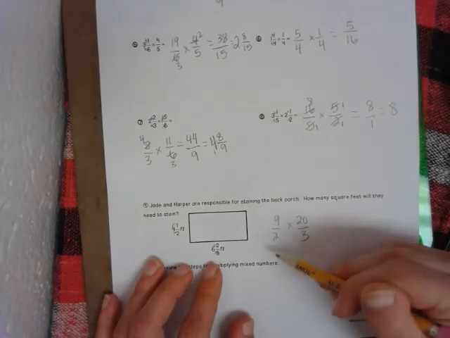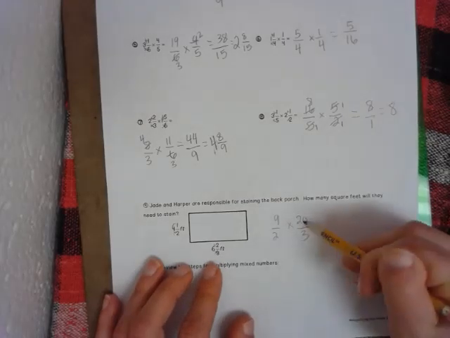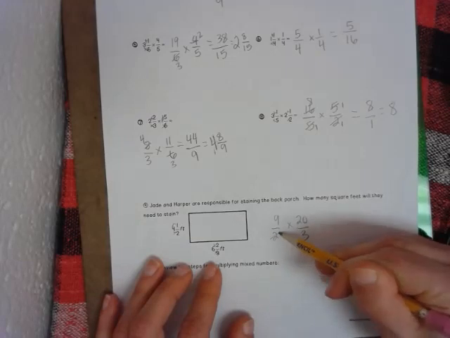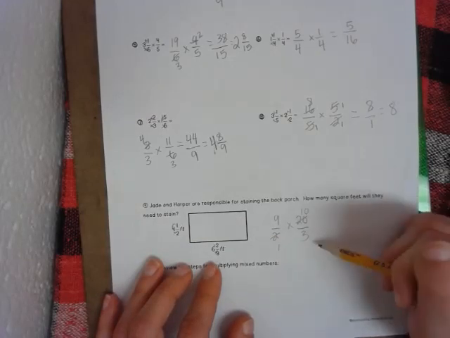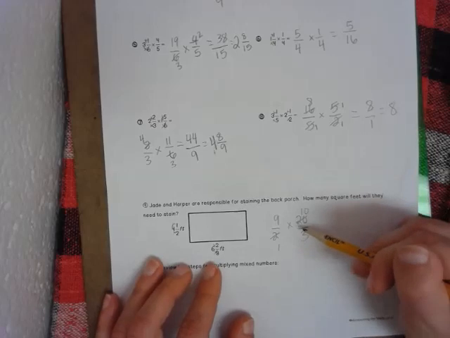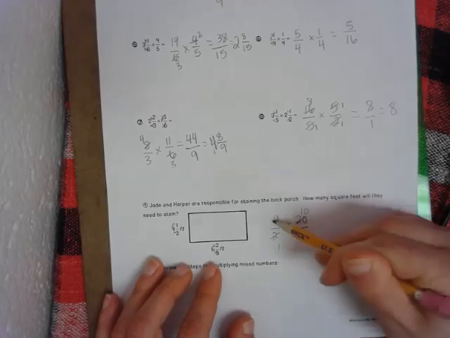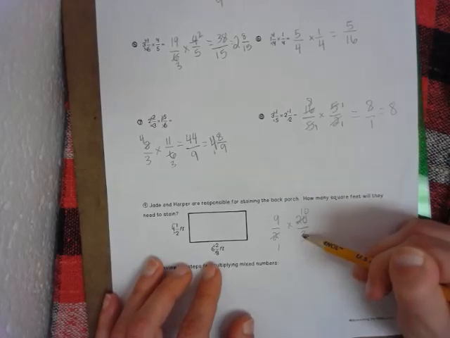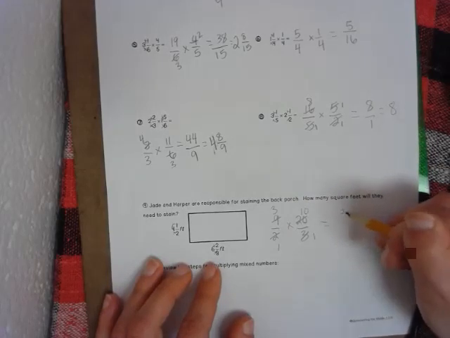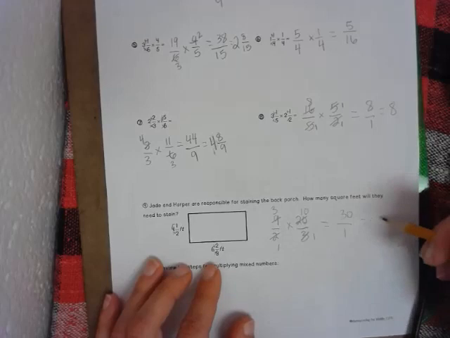Again, I can simplify before I multiply. 2 and 20 share 2 in common. So 2 divided by 2 is 1, 20 divided by 2 is 10. 9 and 3 also have a common factor of 3. So 3 divided by 3 is 1, 9 divided by 3 is 3. Multiply across. 3 times 10 is 30. 1 times 1 is 1. So they will need to stain 30 square feet.